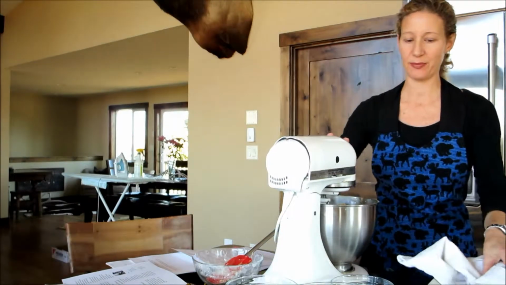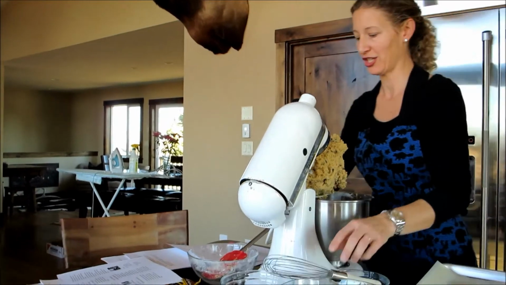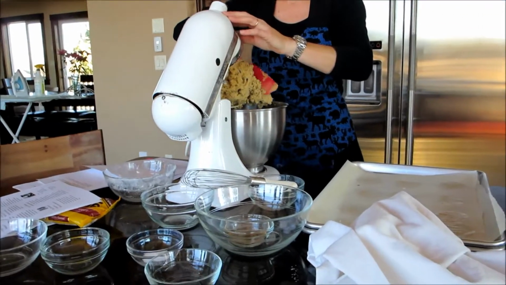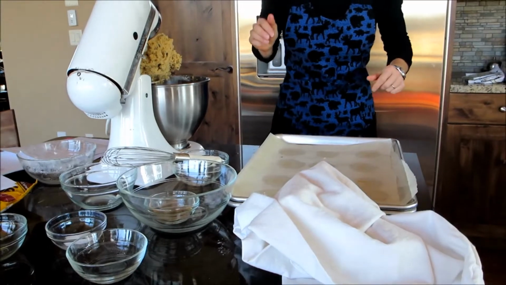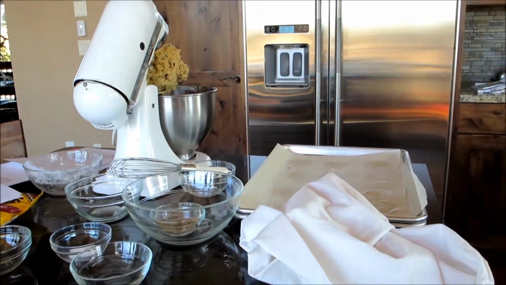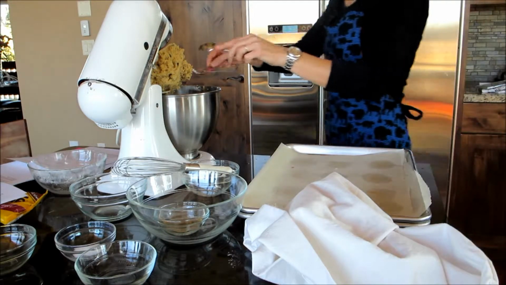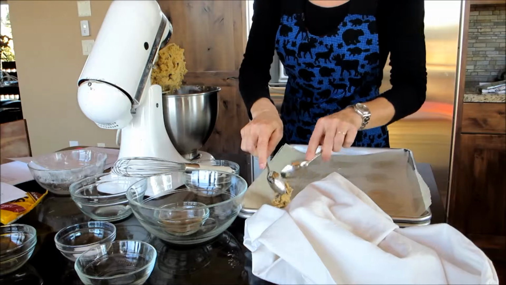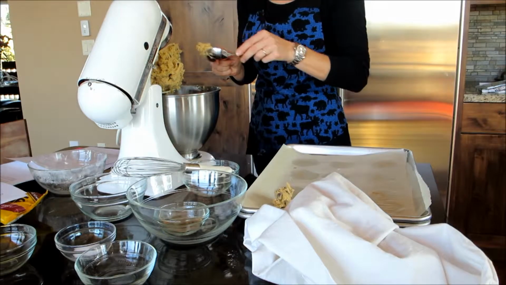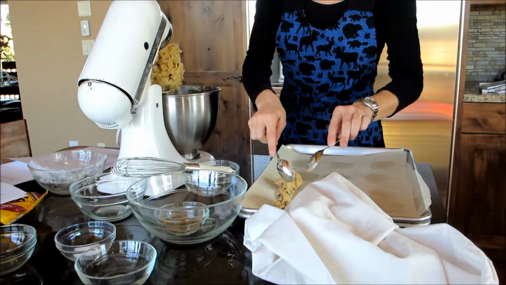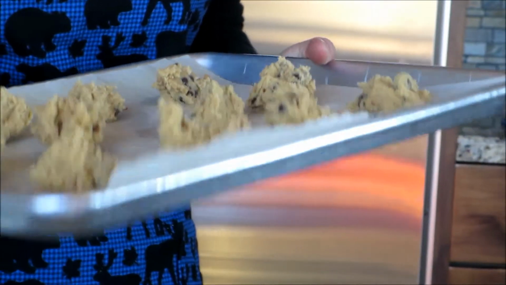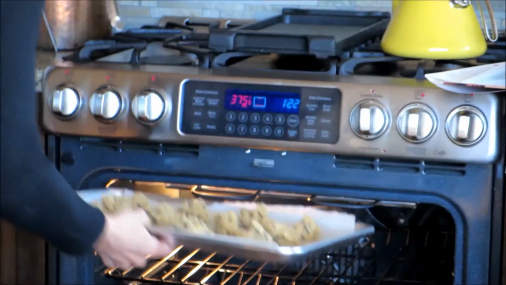Okay, so our cookies are ready to put on the cookie sheet. And I need 2 spoons. So I'm going to put the cookies on the cookie sheet. Okay, so we have all the ingredients in my portfolio and we have all the ingredients in our cookies, and now we're going to pop them in the oven. The oven is heated to 375, so they'll bake for about 8 to 10 minutes.